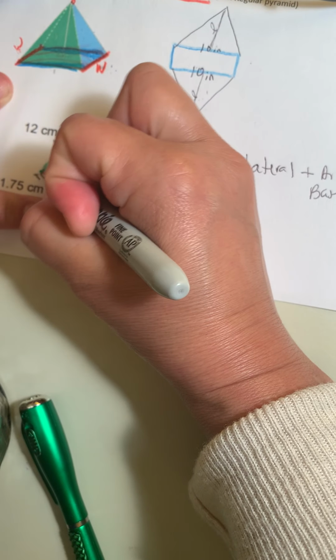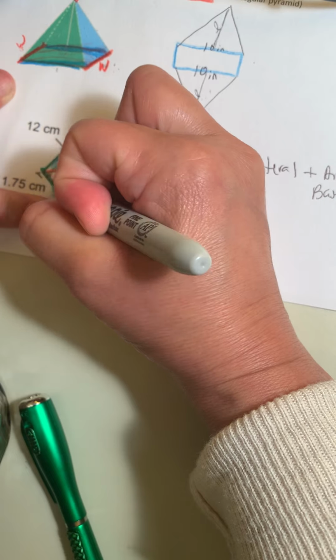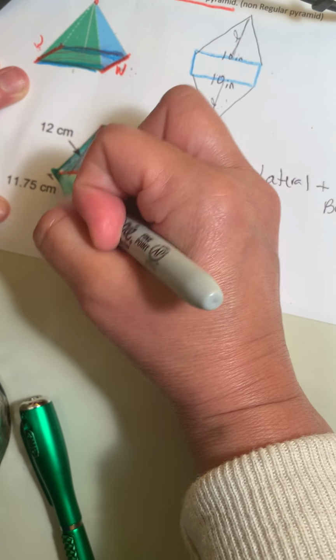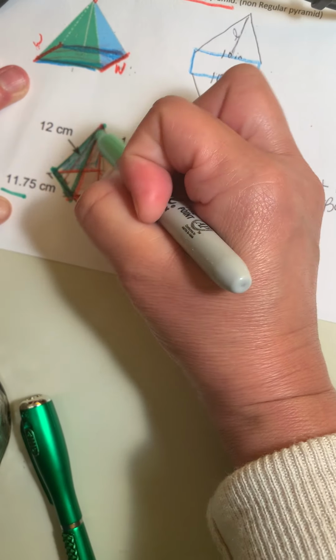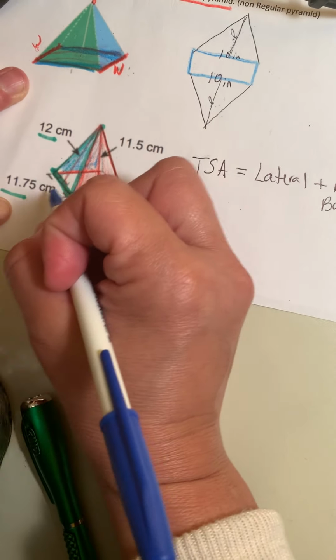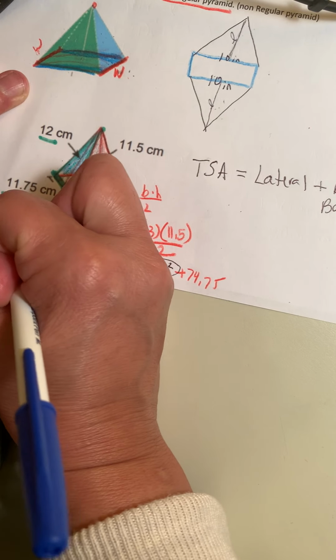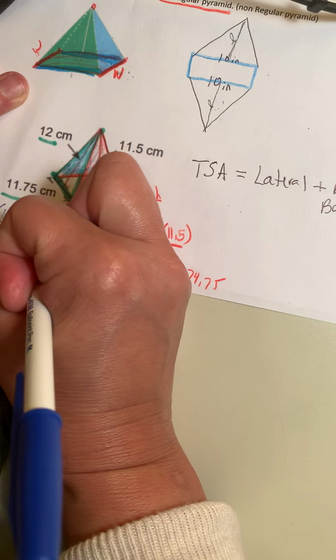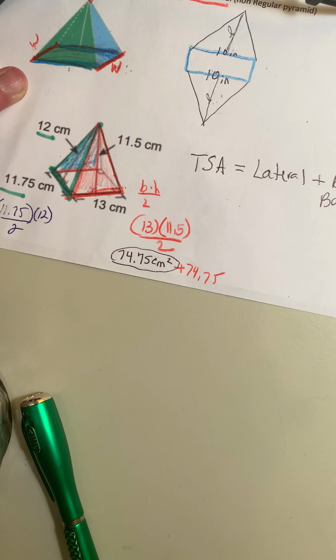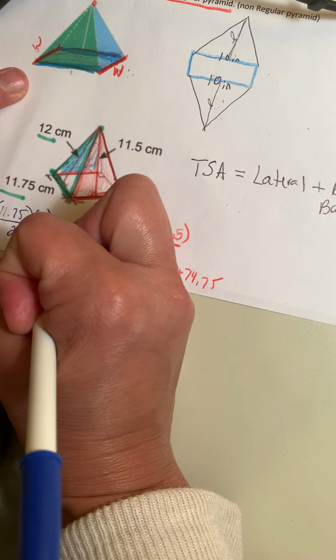This one right here, this side triangle, has a base of 11.75 and a slant height of 12. So I'm going to find the area of this triangle. So 11.75 times 12 divided by 2 is 70.5.